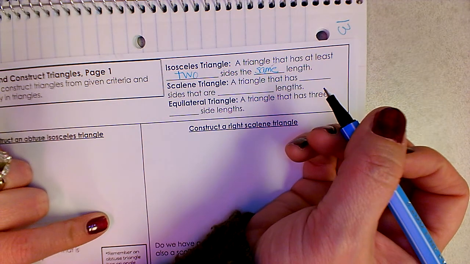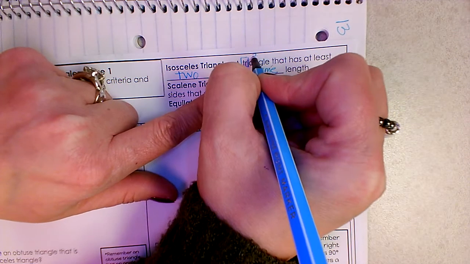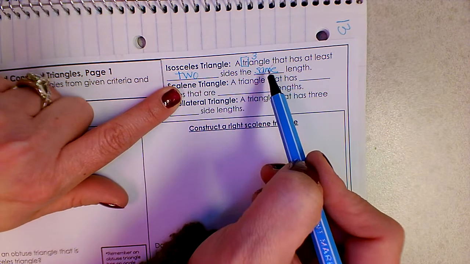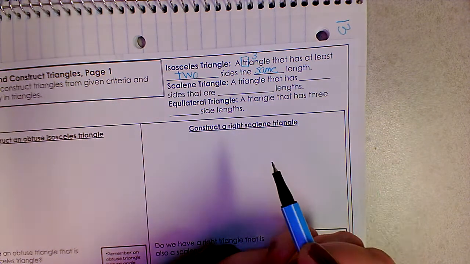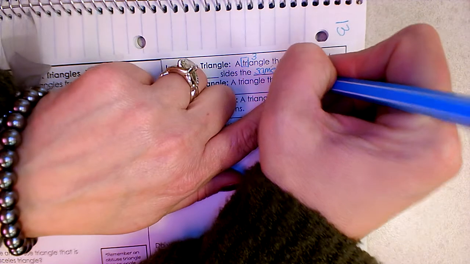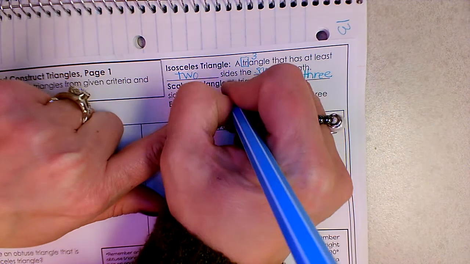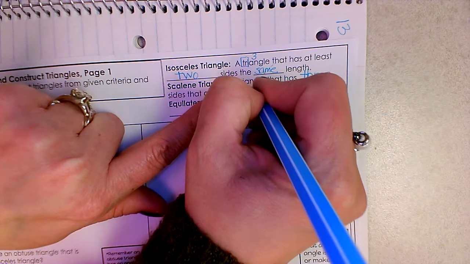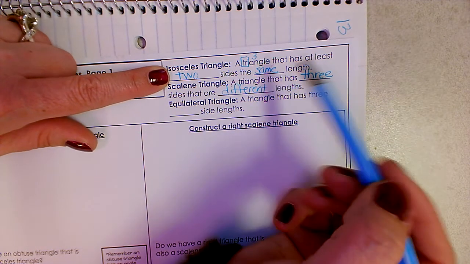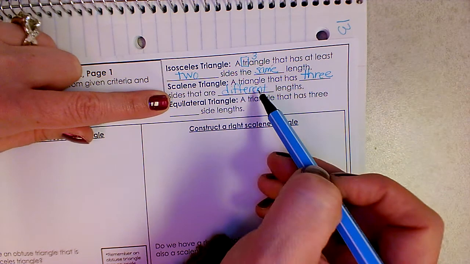Well, let's think about a triangle. How many sides does a triangle have? If I look at that word tri, I know that means 3. So out of the 3 sides on an isosceles triangle, 2 of them have to be the same length. On a scalene triangle, it has 3 sides that are different lengths. So an isosceles has to have 2 sides the same length, the third does not. A scalene triangle has 3 sides that are different.